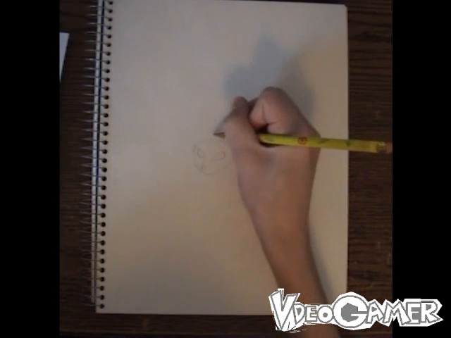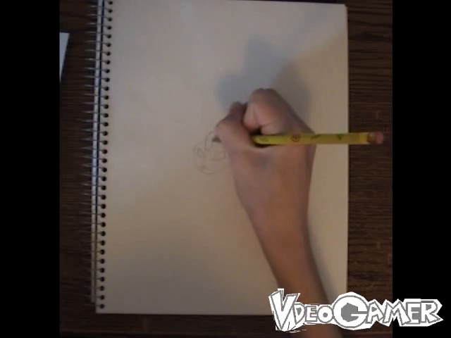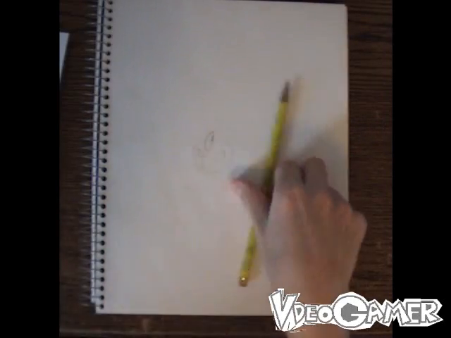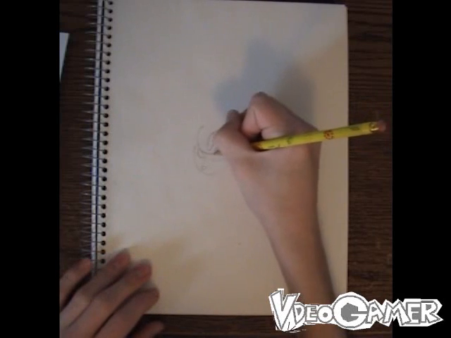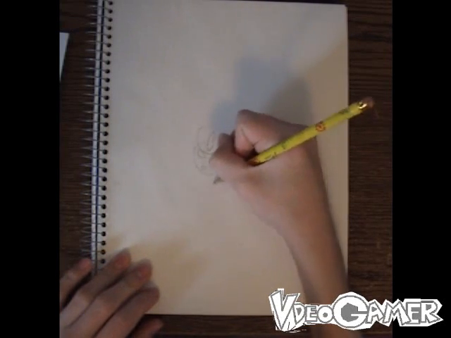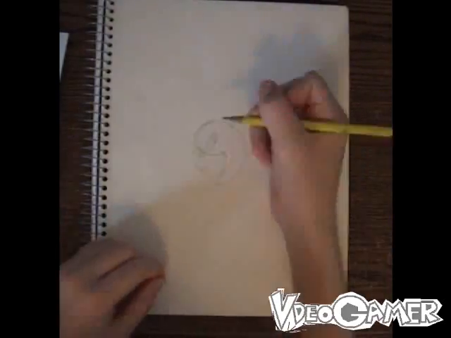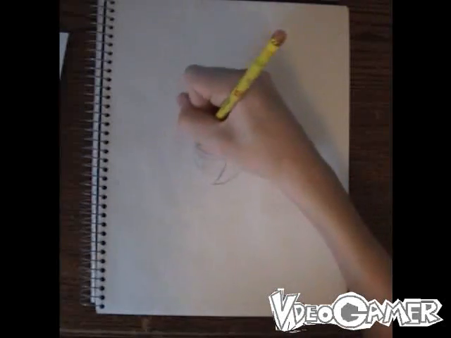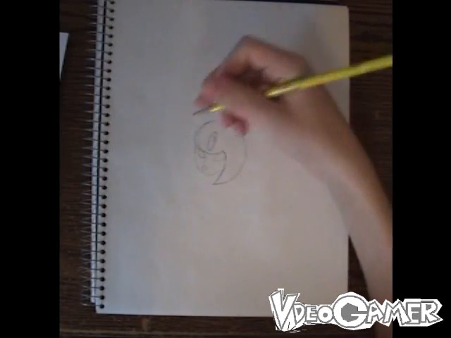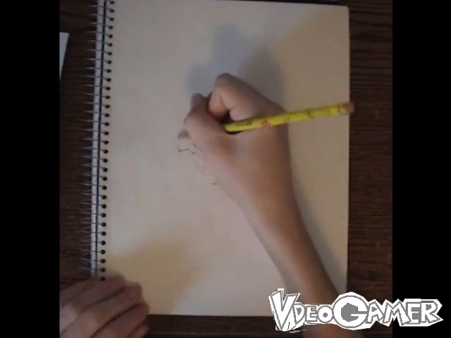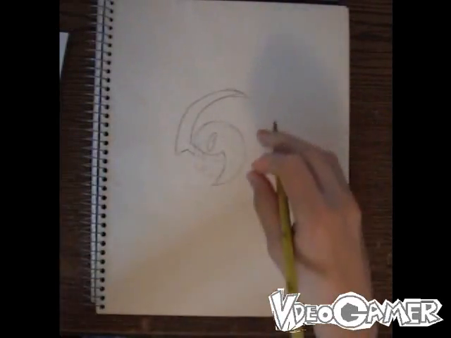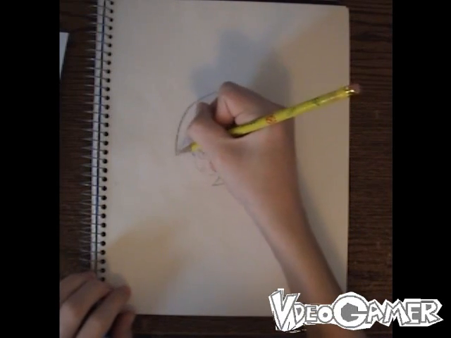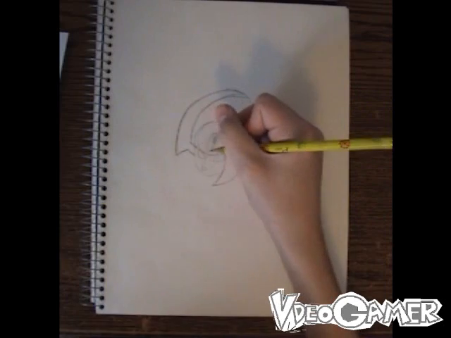Okay, so I'm going to draw the small oval that's on top of his head. And now I'm going to draw the light side of Absol's head. Okay. And now I'm going to do the dark half of his head, which is that sword spike thing. Smooth that out a little bit so it looks more like a sharp-edged blade. And then I'm going to finish up the eyes.